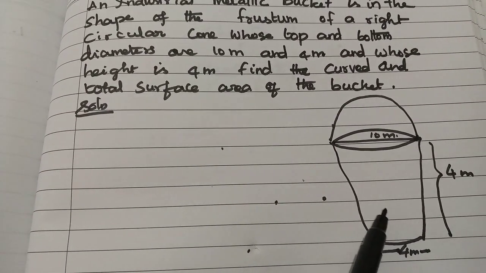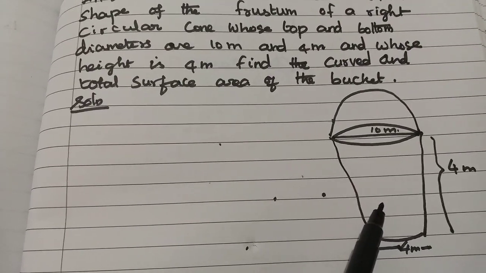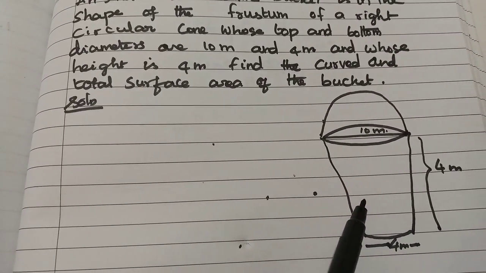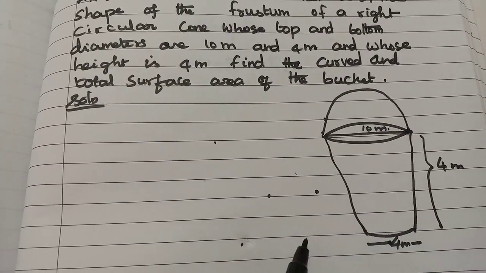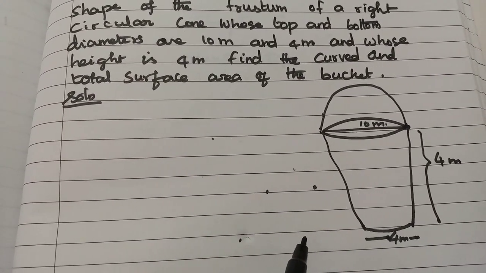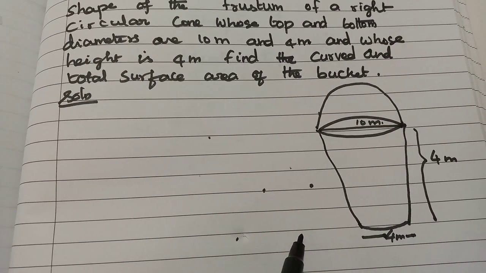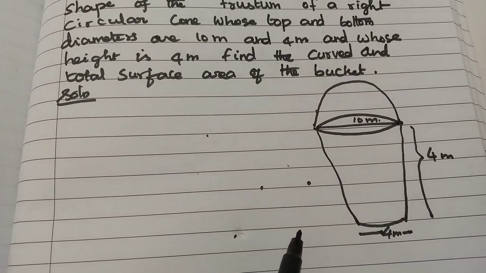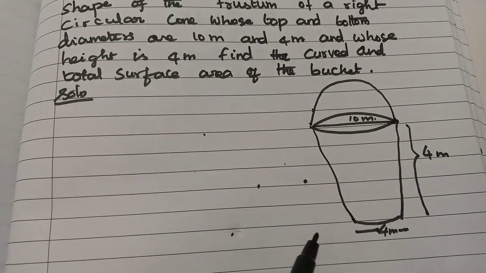What is the curved surface area of the frustum formula I have given for you? Pi into (R plus r) into L. What is the total surface area of the frustum I have given for you? Pi into (R plus r) into L plus pi R square plus pi r square. We have to use both formulas. What are the values given?